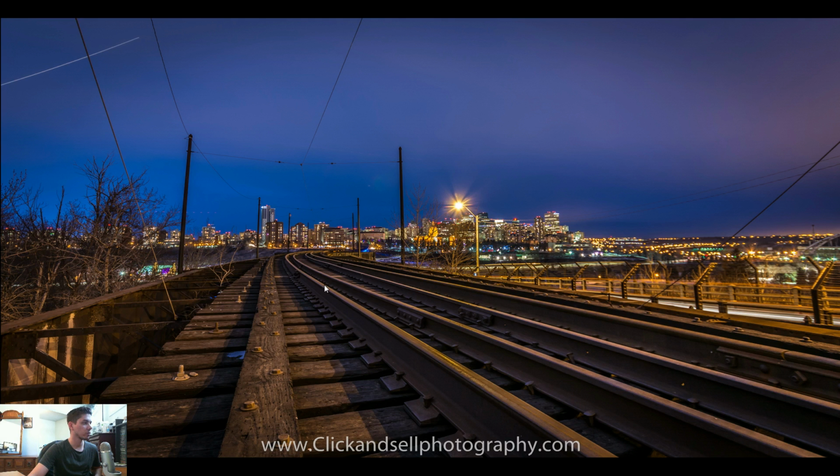So you've got the leading lines going into the foreground, and that's pretty much what you always want to try to do with every capture you do for photography. So yeah, it turned out good.